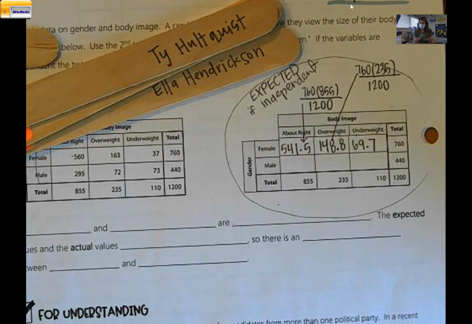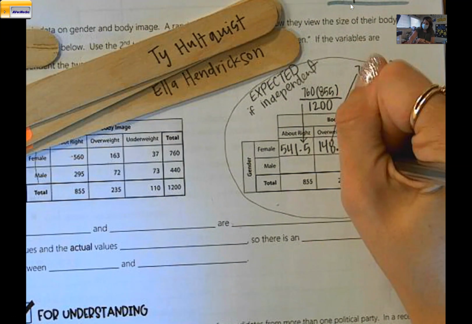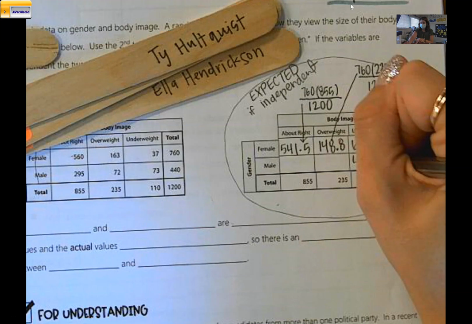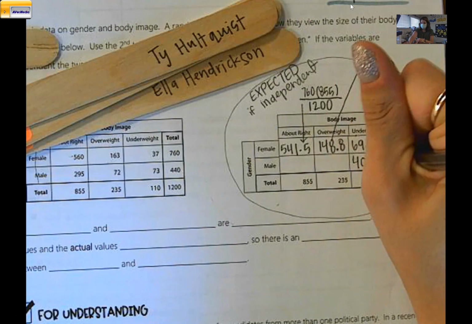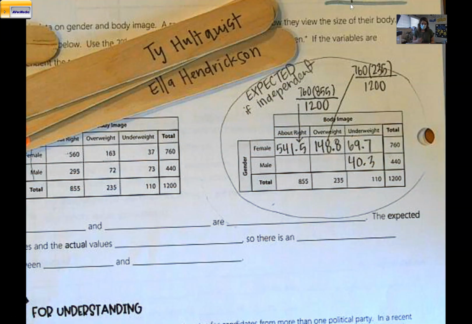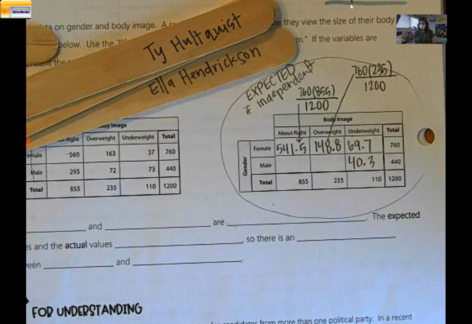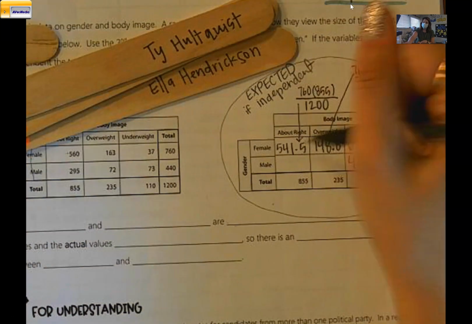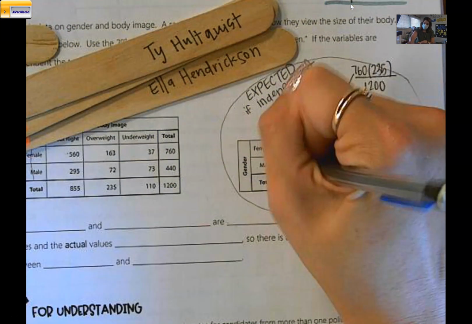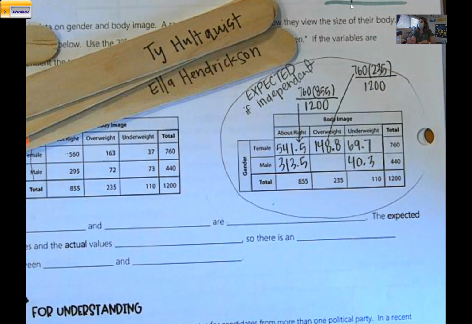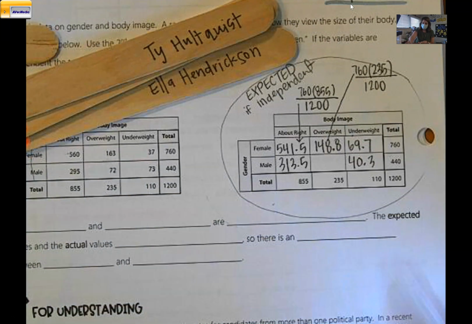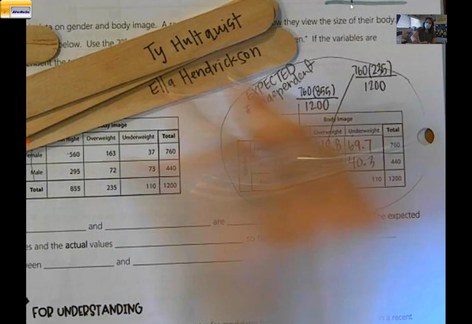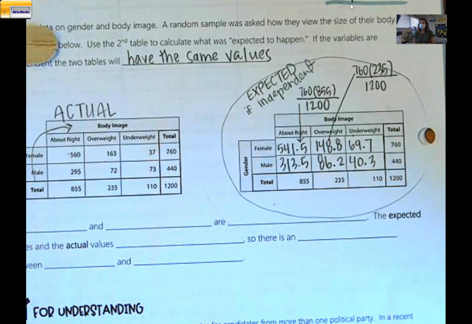Danica, did you get to male and underweight? Oh, dang, Gina. What'd you get? I got 40.4. Did I round wrong? Yeah. Oh, darn. Okay, Ty or Daniel, let me know when you have yours. Okay, Ty's male and about right. I got 313.5. Great. What's yours? 86.2. Perfect.